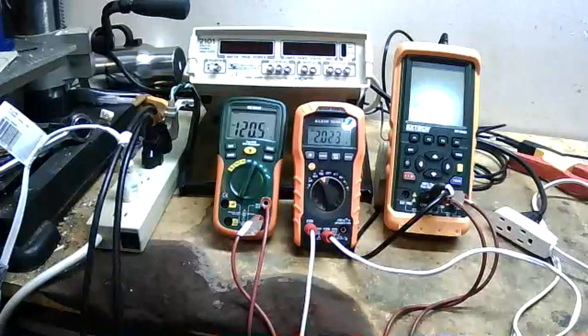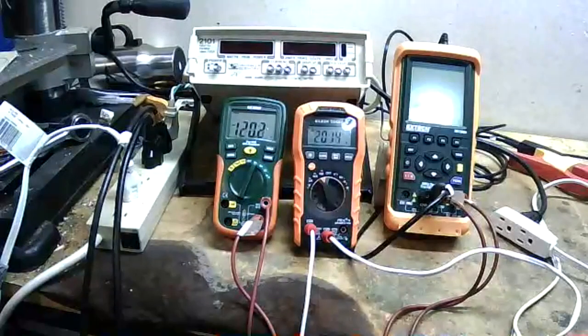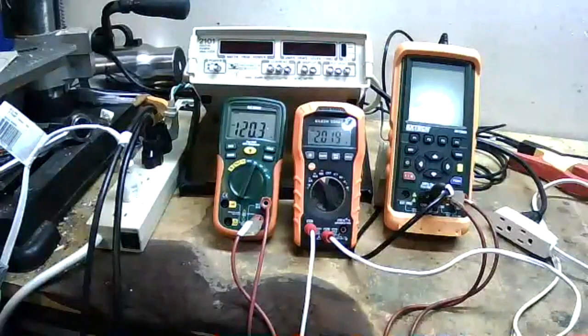Notice that when I turn the drill press on, the voltage drops. When I turn it back off, the voltage comes back up. Turn it on, the voltage drops. Why? Because the current's being pulled through the outlet strip, through the wires, and those wires have resistance, impedance, and you get a voltage drop across that impedance, and it causes the voltage to actually drop to the drill press.